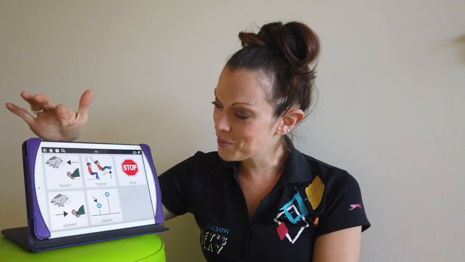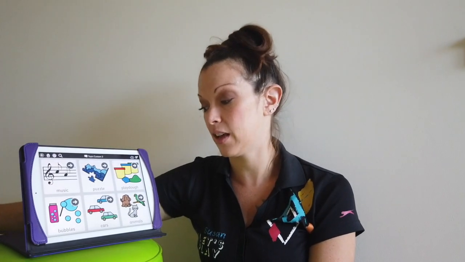So I have go. I have higher and lower, because a lot of times not only do we go faster and slower, but we might want to go higher or lower, up and down. Think about all the different dimensions that you can go. And then, of course, we have our stop, so that way we can either protest or terminate whatever is going on. Maybe we don't like it. Stop. And then after go, I have help, and then I have want. Pretty easy, pretty straightforward. That's our communicating of requesting and telling us what we want to do.